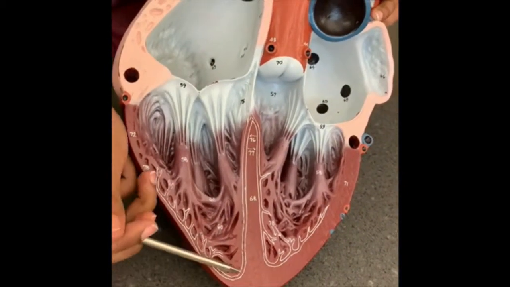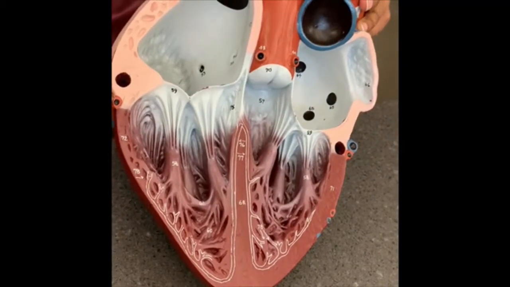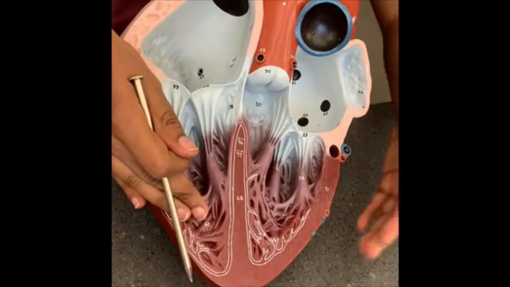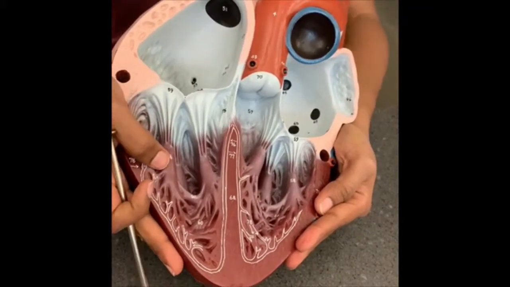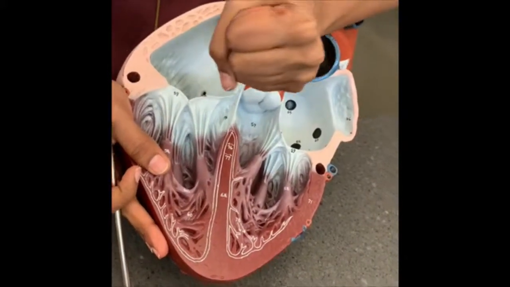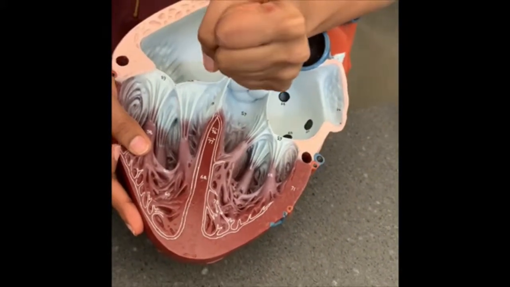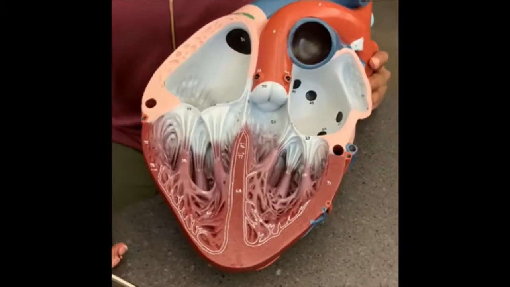From here, they will wrap around and go through the what? Purkinje fibers, and then they will cause ventricular depolarization. In response to the ventricular depolarization, what will the ventricles do? Systole. So that's when ventricular systole takes place.